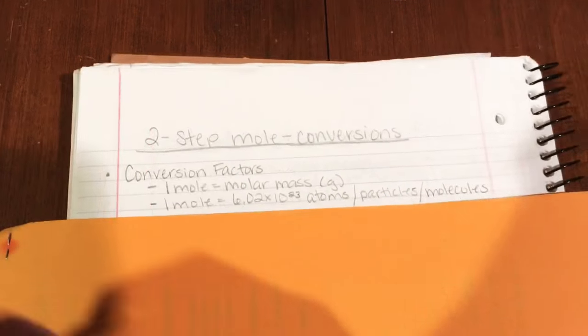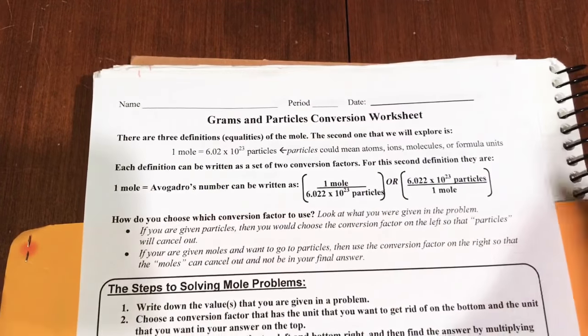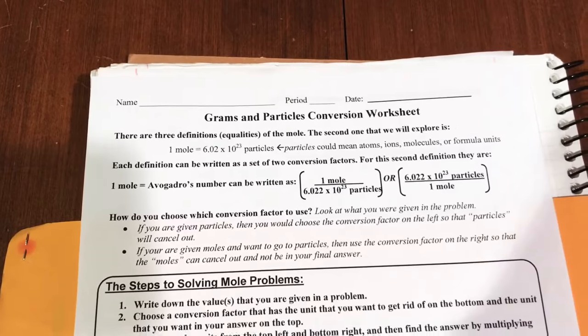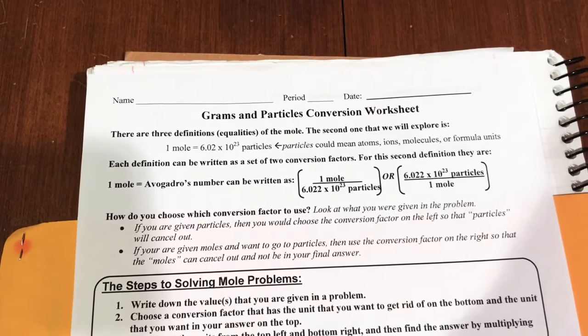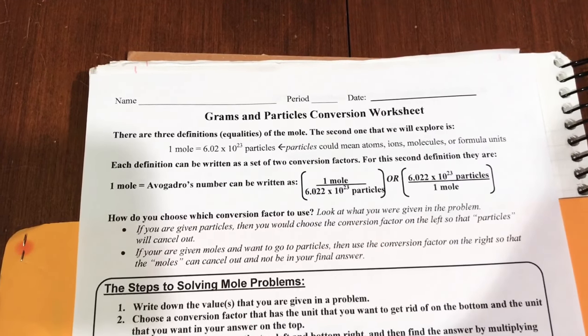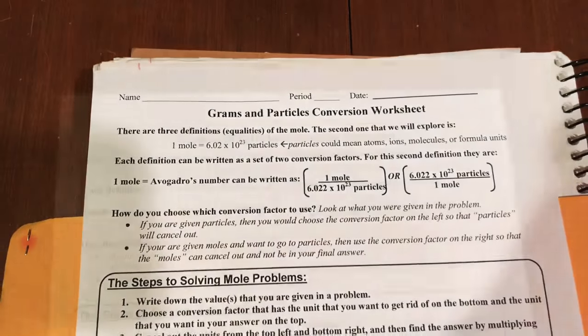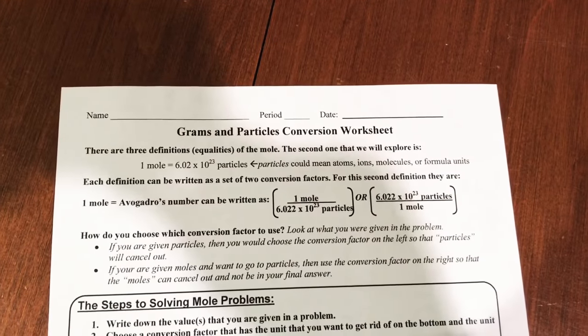Okay, today you're going to need to go ahead and go to this page in your packet, Grams and Particles Conversion Worksheet. You are going to need a periodic table and a calculator. So if you don't have those, go ahead and get them. Okay, so grams and particles conversion worksheet.